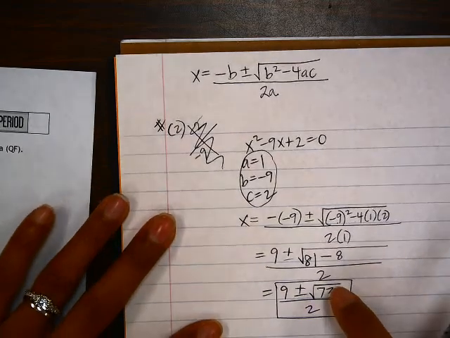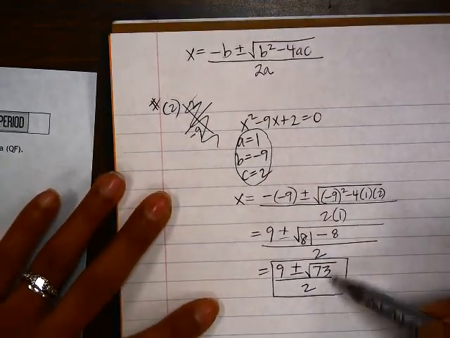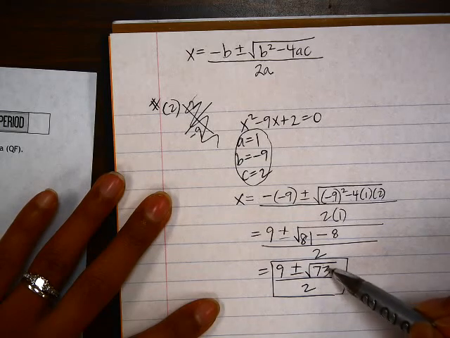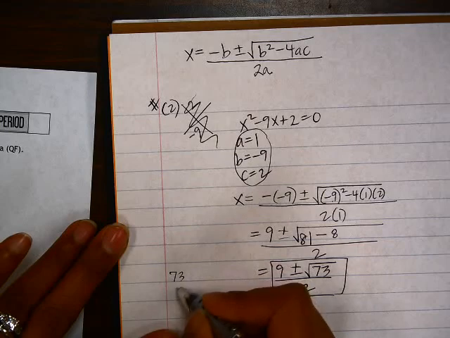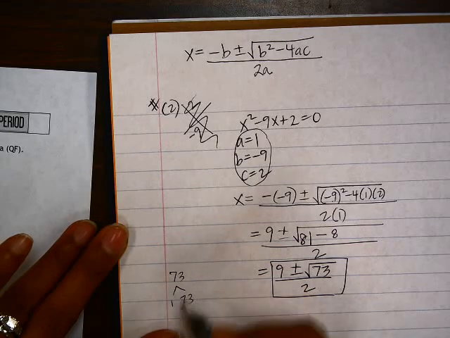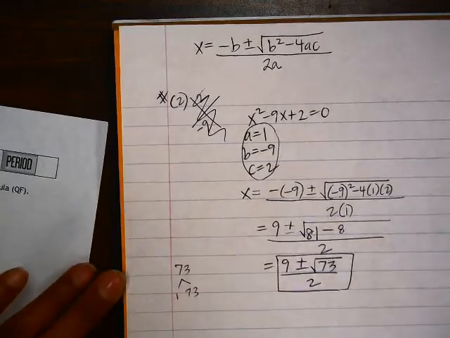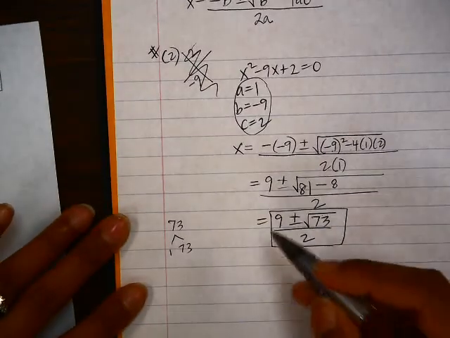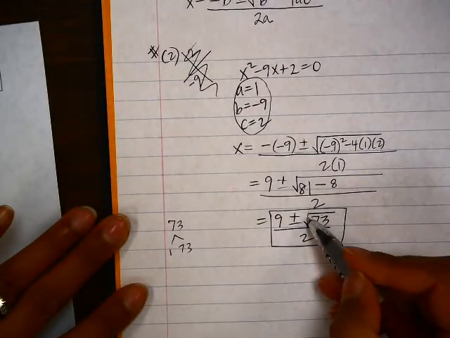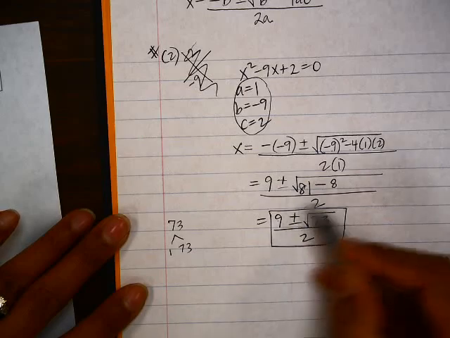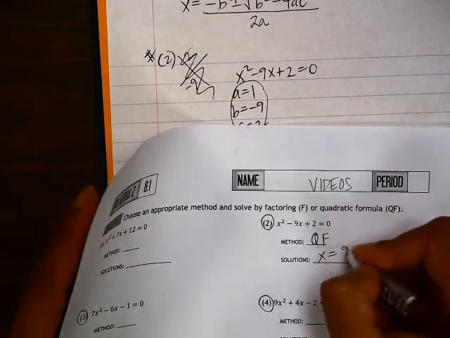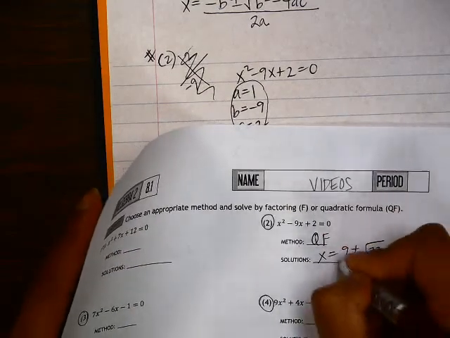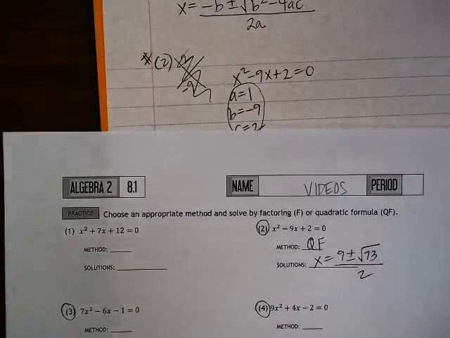When we look at this answer, we should ask two questions before we decide to stop. One is whether this radical can be simplified. If we factor 73, it is a prime number, so there is nothing we can take outside of the radical. Also, none of these can be reduced, so this is our final answer. So on number 2, we used the quadratic formula, and we got x equals 9 plus or minus the square root of 73, all divided by 2.